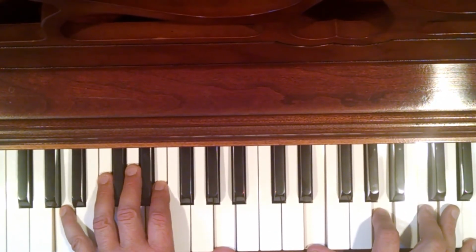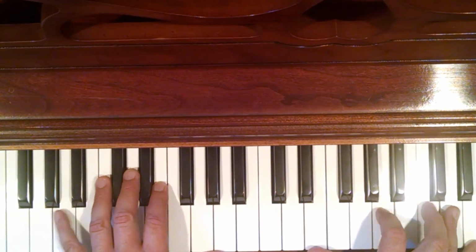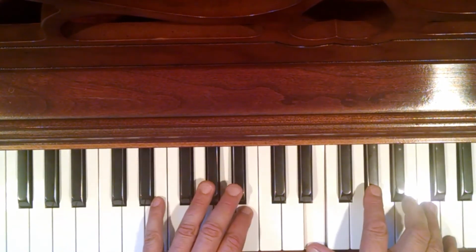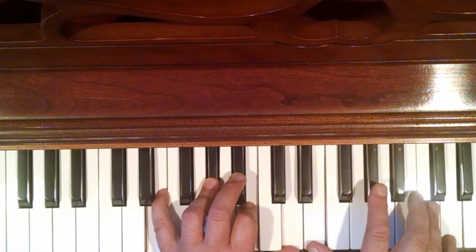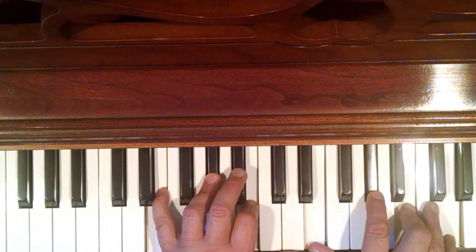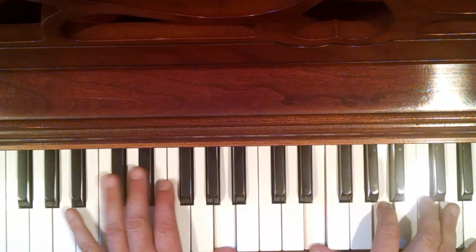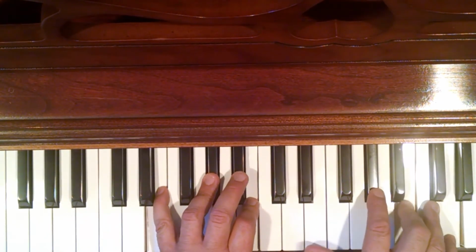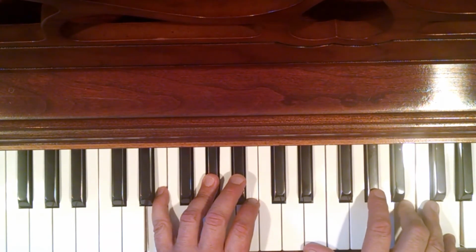Right up the chord, right up the chord, into an E7, this is common. The common tone is the E in the right hand.